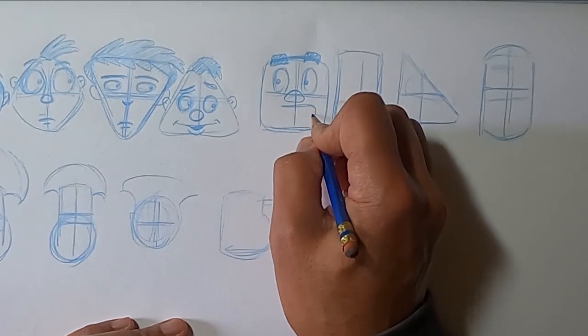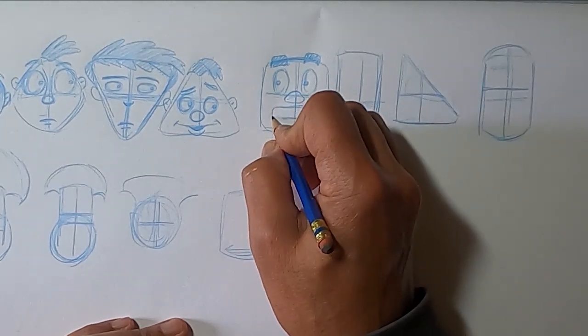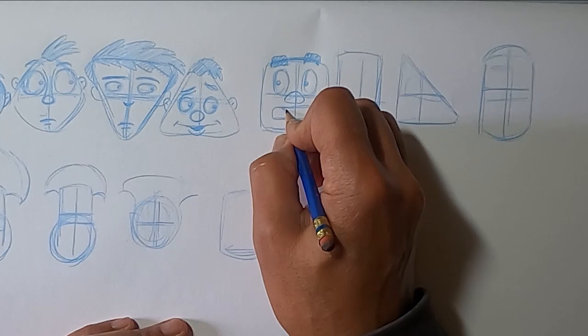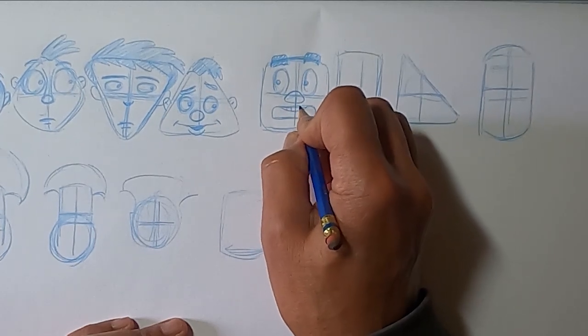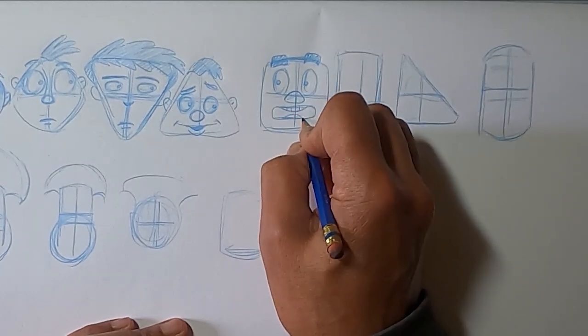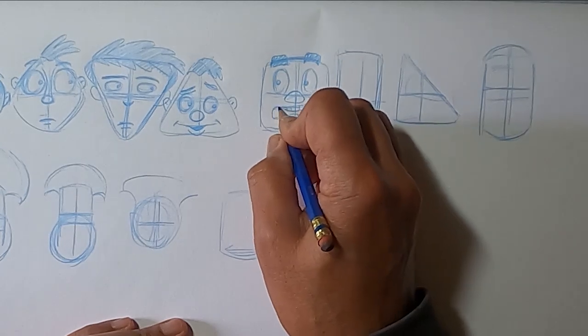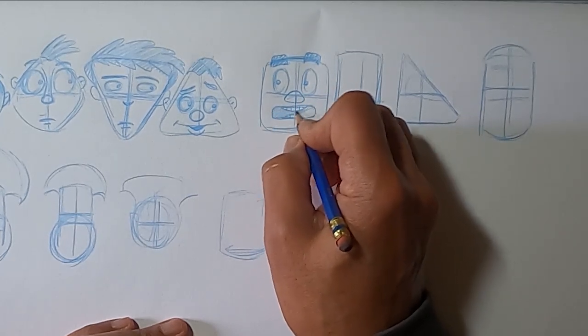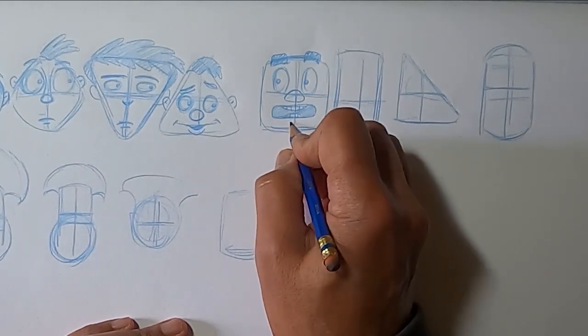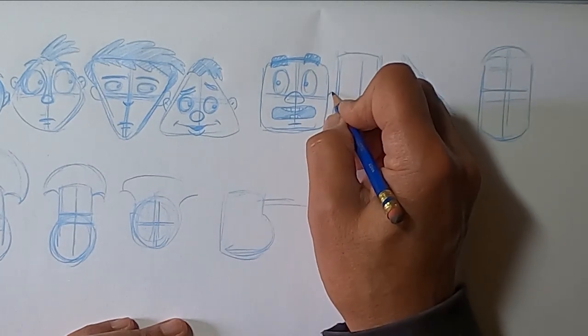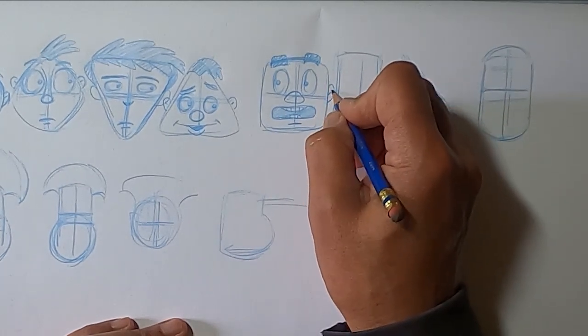And maybe his mouth. And then he's got teeth. We shade inside the mouth, bottom lip. Maybe his ears are here.